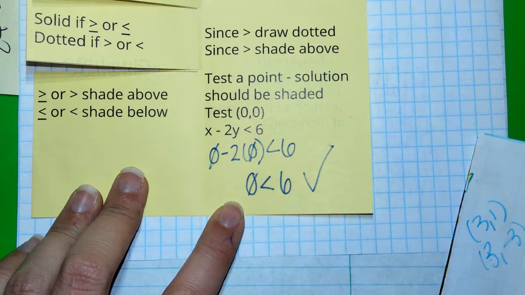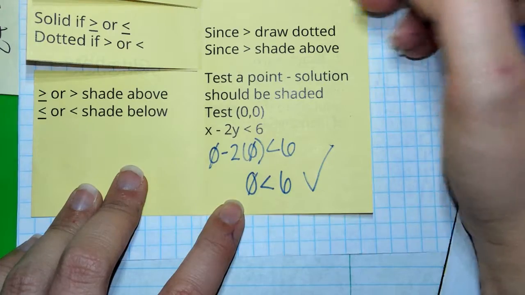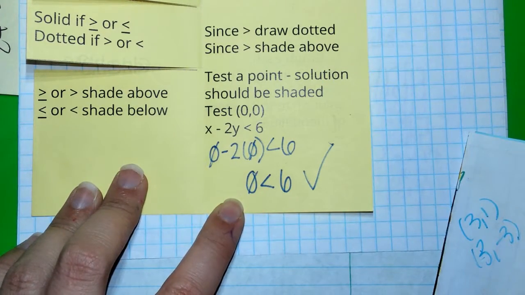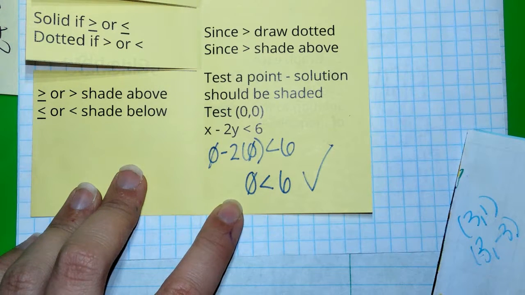It's kind of common sense. It is. But what if I had the point 3, negative 3? Look at your graph and tell me if you think 3, negative 3 would be a solution. No. Why? Because it's below the shaded area. Fantastic. If you said that, take a point.